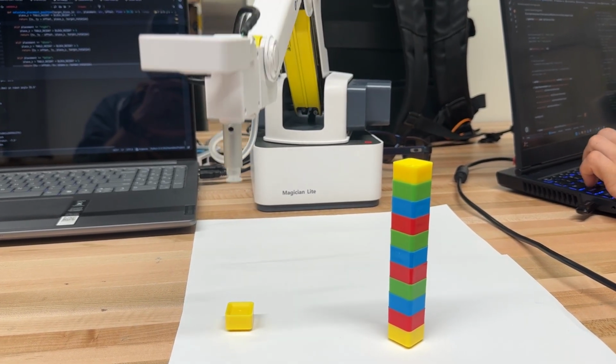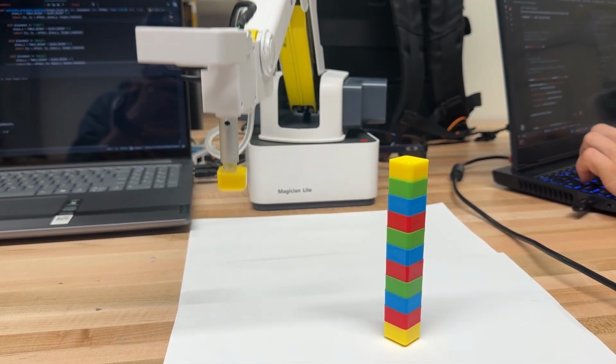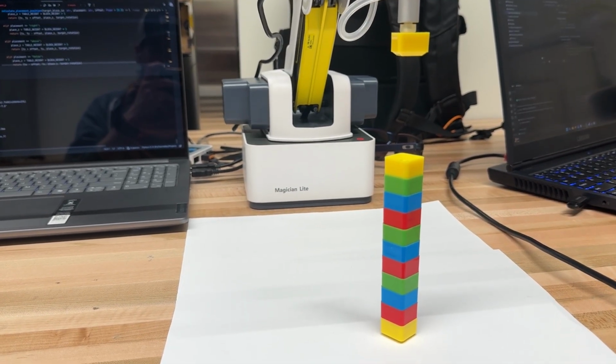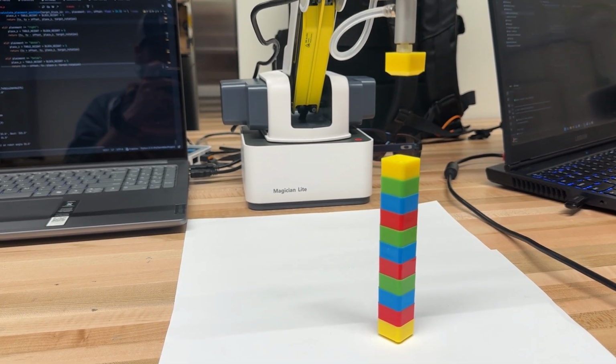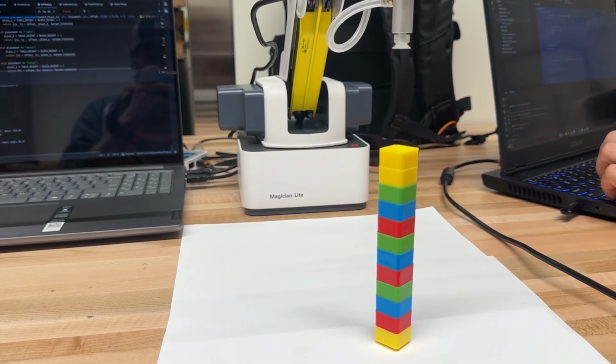Something I could do is in the prompt, I could say, things to remember: pick up the closer blocks first, as to not knock over a tower or slam into a tower when completing a tower.